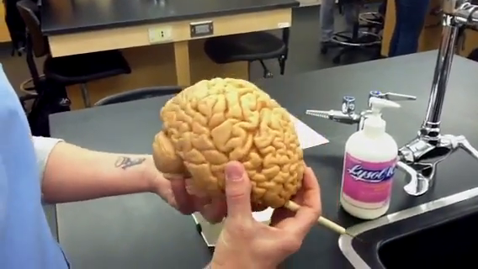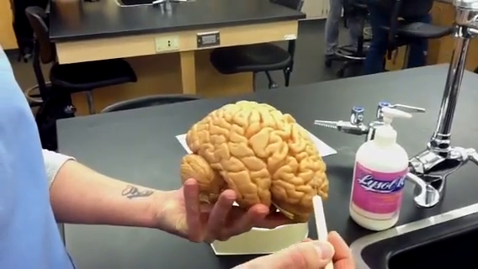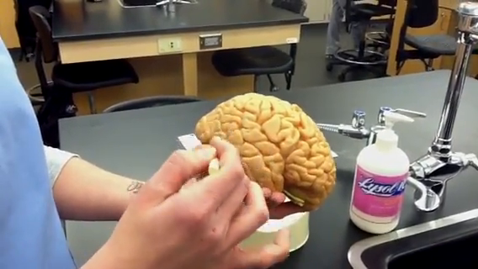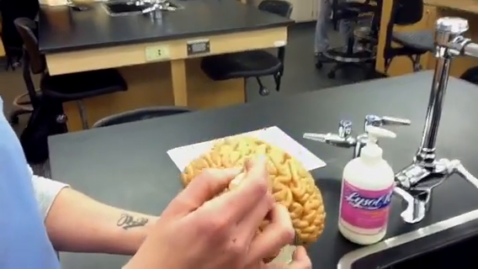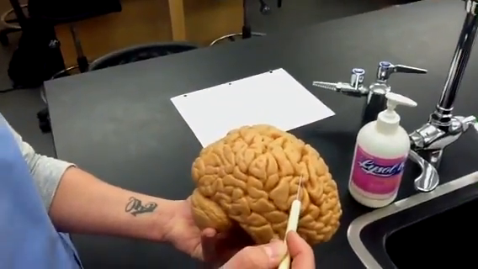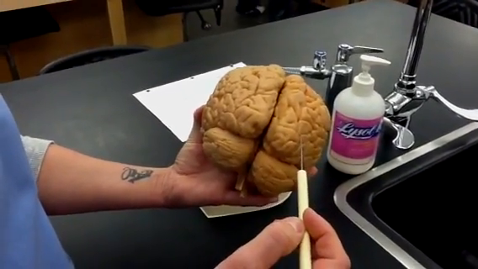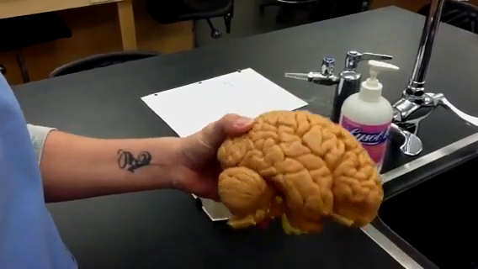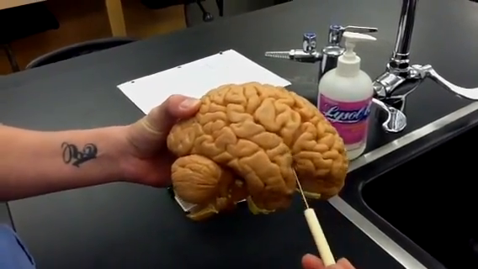We're going to flip it to the side and point out the different lobes. Starting from the front, we have the frontal lobe. Here on the side, we have the temporal lobe. Here is the parietal lobe. And from the back, we have the occipital lobe. Flipping back to the side of the brain, in between the temporal lobe, we have the lateral sulcus.